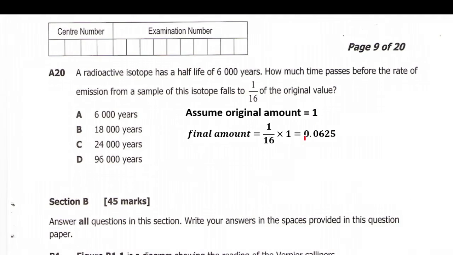This is what remains. So now we want to find out how many half-lives have happened for this amount to decay from 1 to 0.0625. We are going to do it in a smart way.